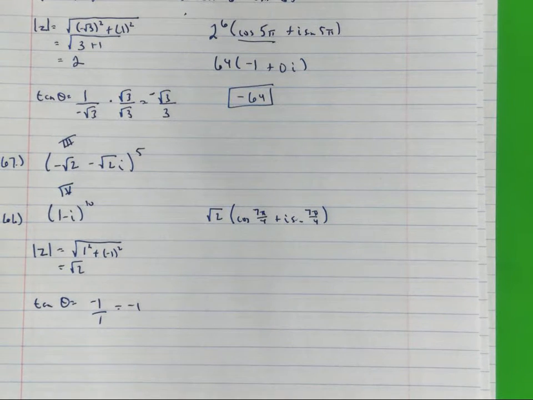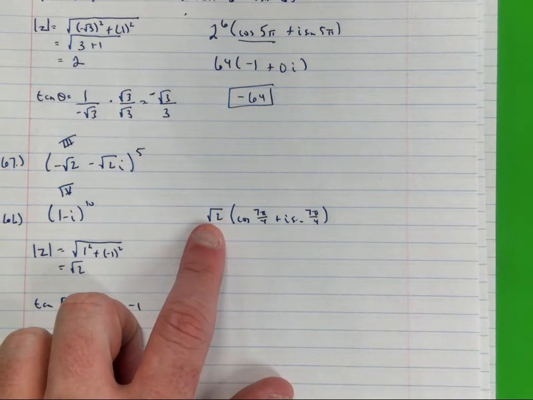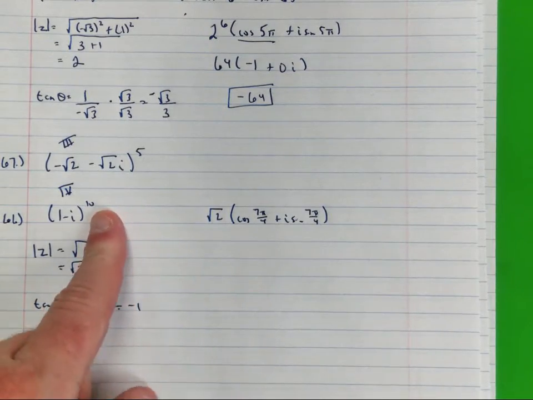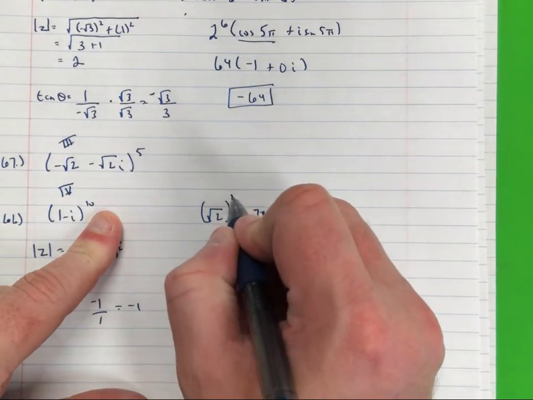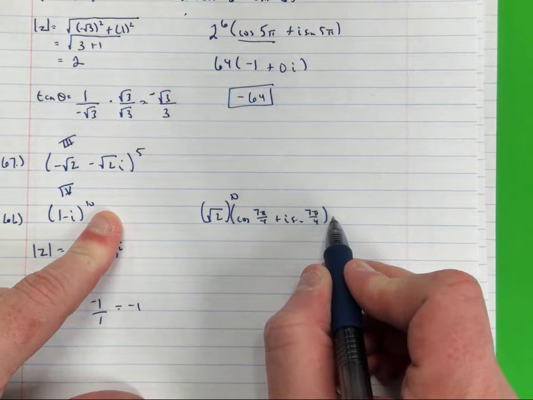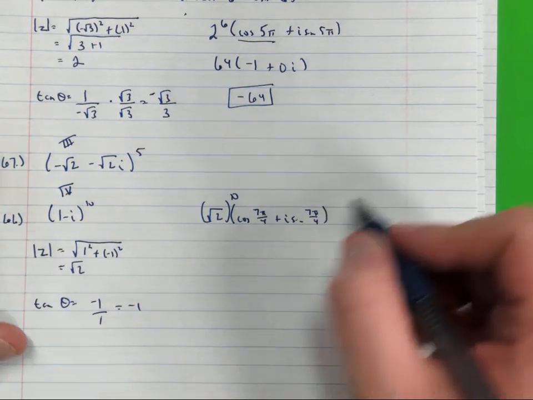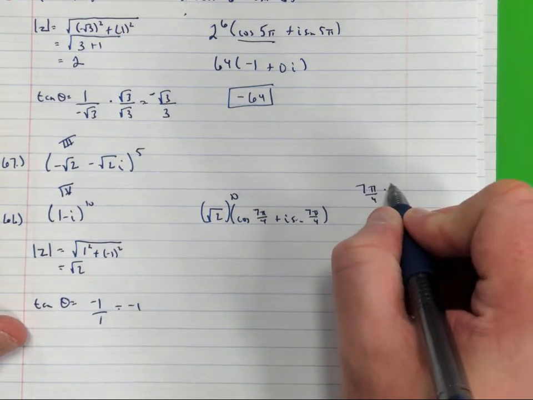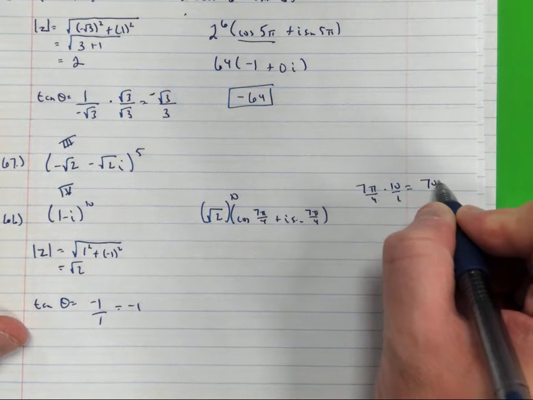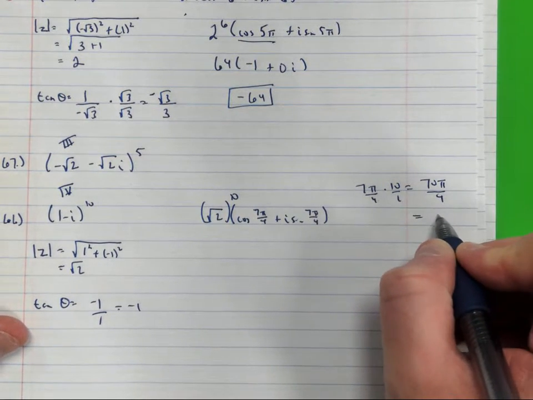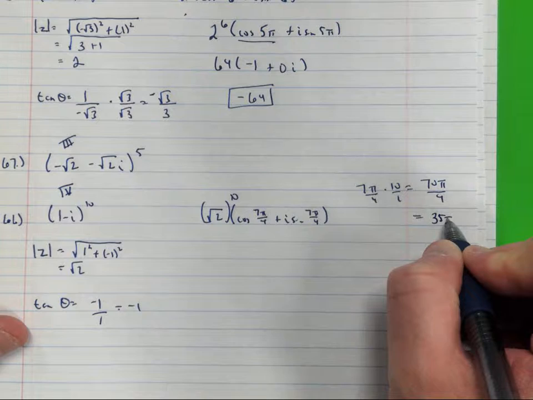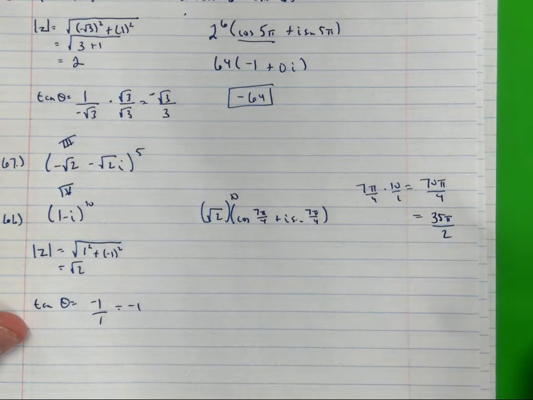Now, I got to raise the square root of 2 to what power? 10. And then multiply the angle by 10. So 7 pi over 4 times 10 gives me 70 pi over 4, which reduces to 35 pi over 2.